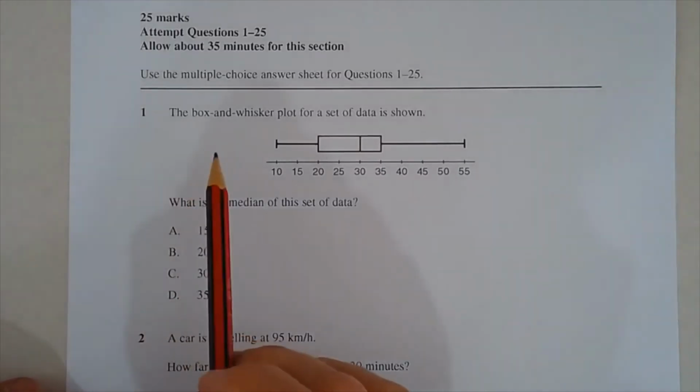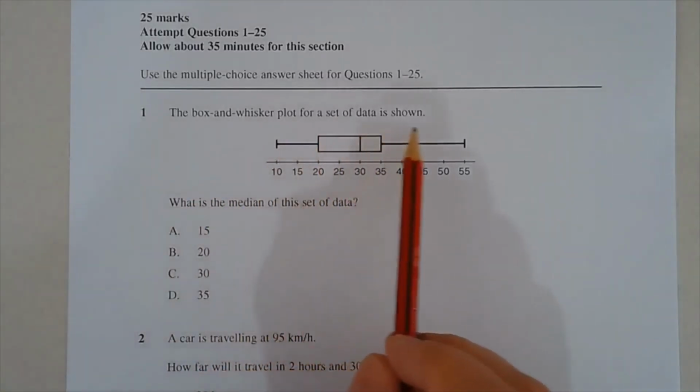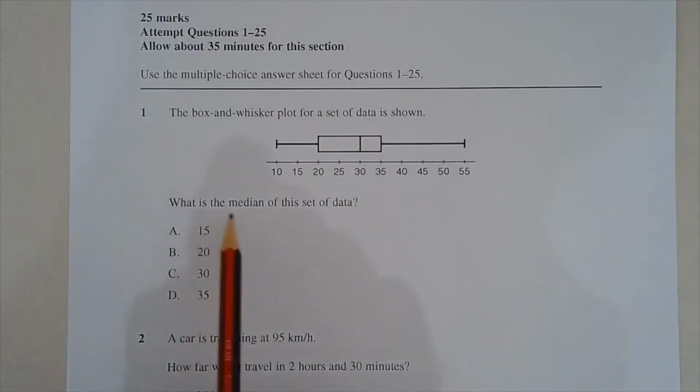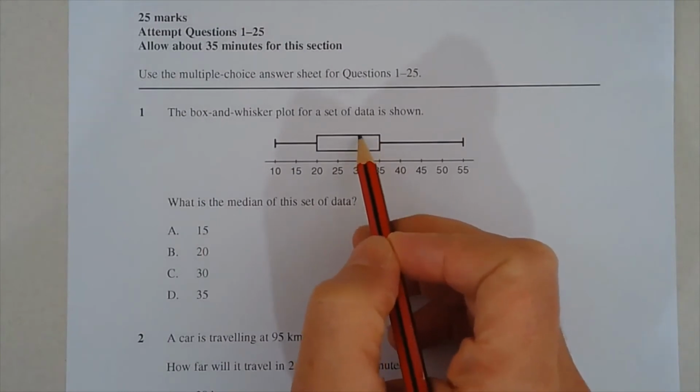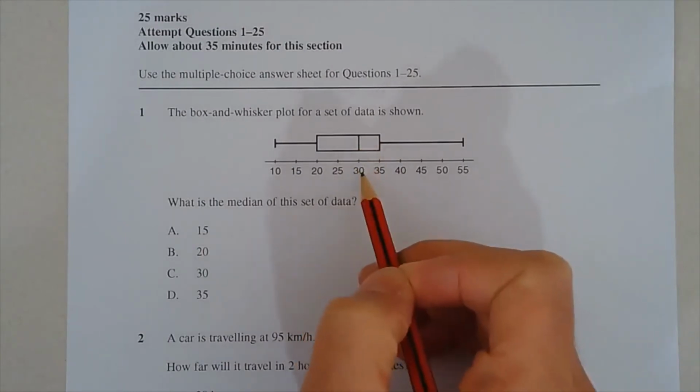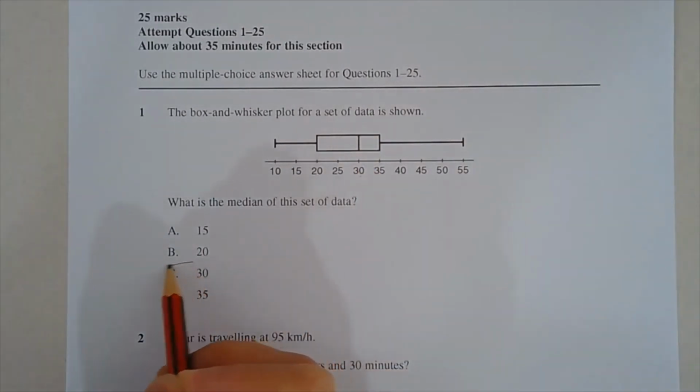Question 1. The box and whisker plot for a set of data is shown. What is the median of this set of data? So the median is this line that's inside the box. Points to 30, option C, median is 30.